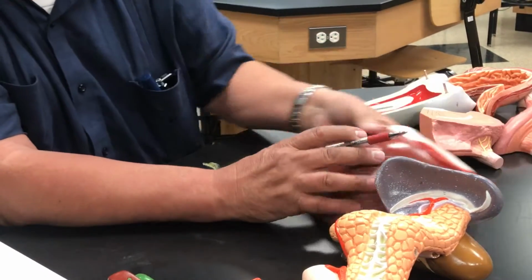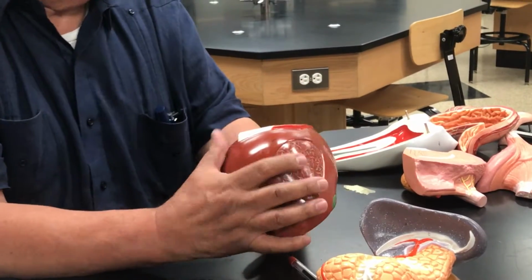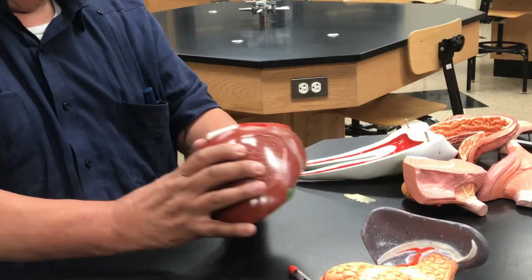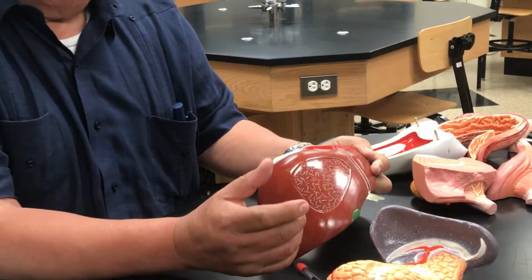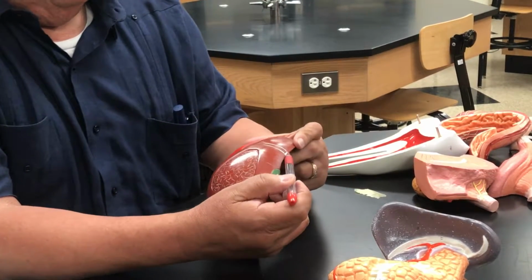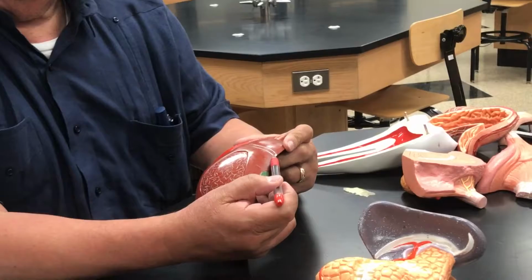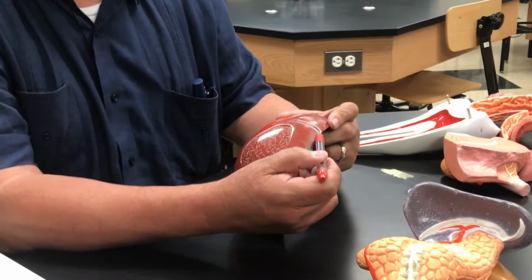You have a picture of the liver, but I'll use this because it's easier for me to do. I'm standing behind the liver. It sits right here. This is the right lobe of the liver. This is the left lobe of the liver, and this is the falciform ligament. That right there is the round ligament, or the ligamentum teres. It was the fetal umbilical vein.